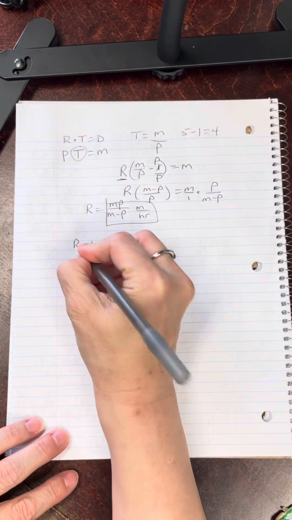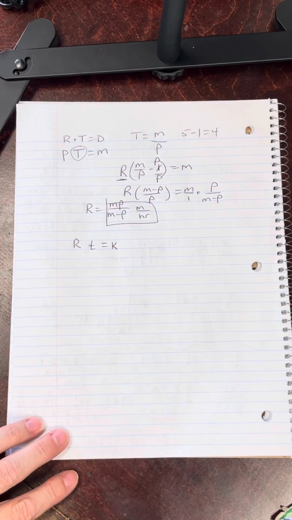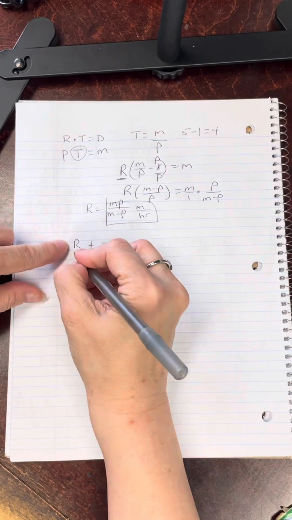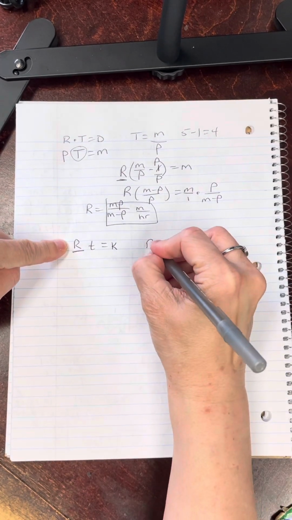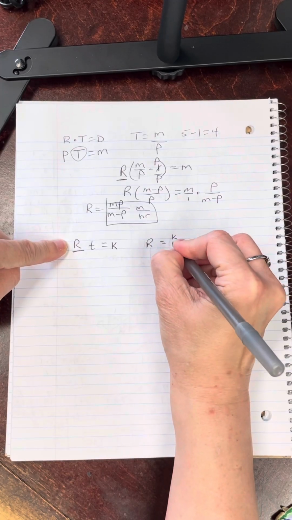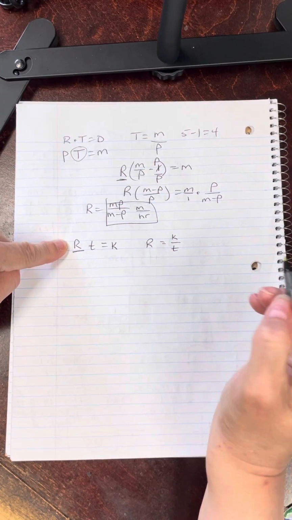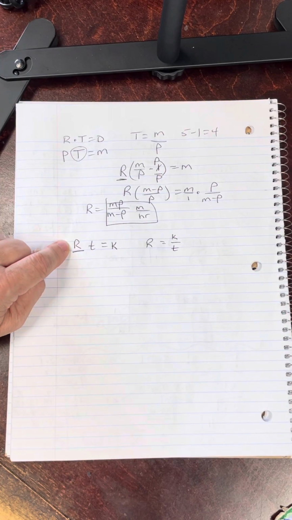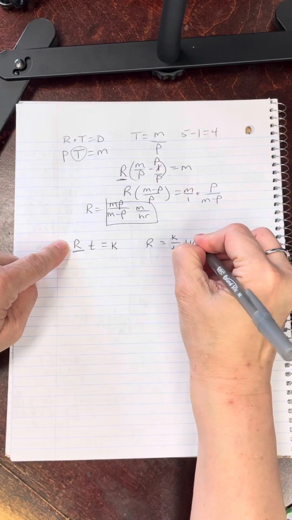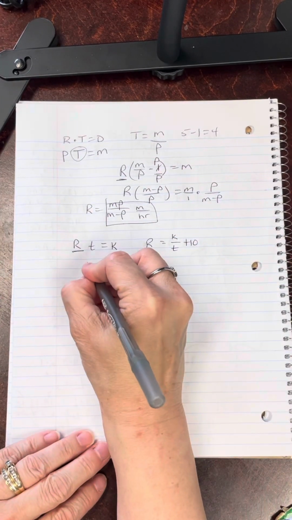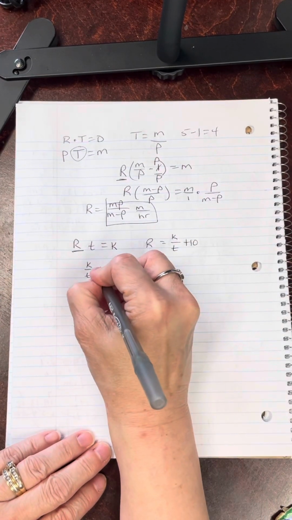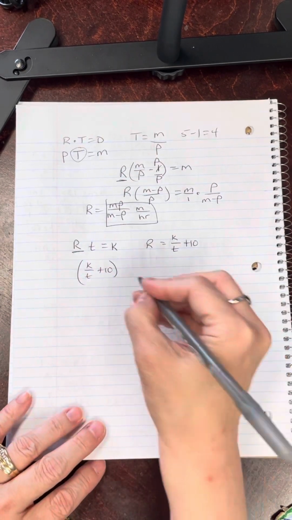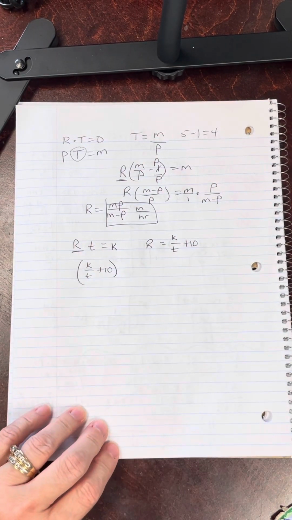Do we know the rate of travel? Nope, they did not tell it to us in the first sentence. So we want to solve for this r, and that will be k divided by t. Now this is my new rate that I'm going to fill in, but I made a change to it. It said it was increased by 10. So we're going to add 10 to this to make the new rate k over t plus 10 in a unit.